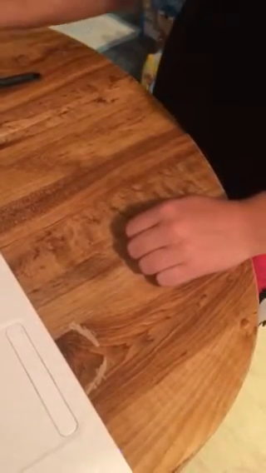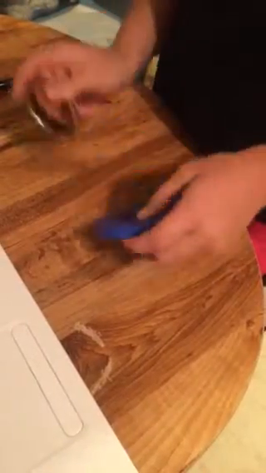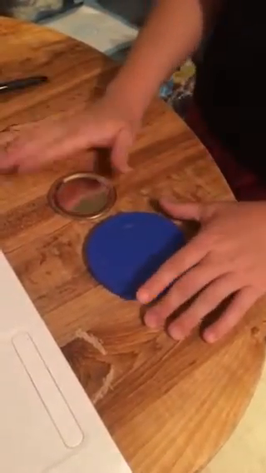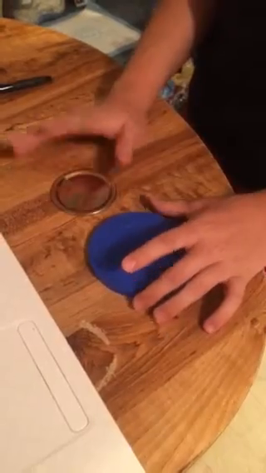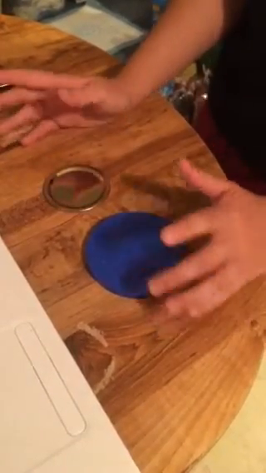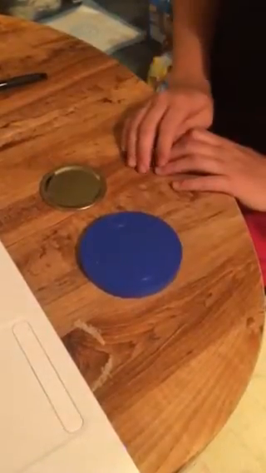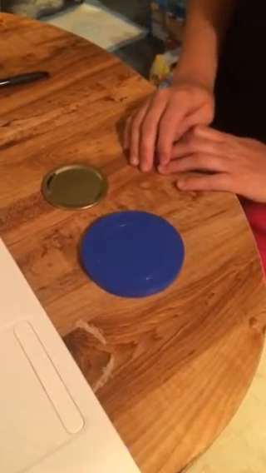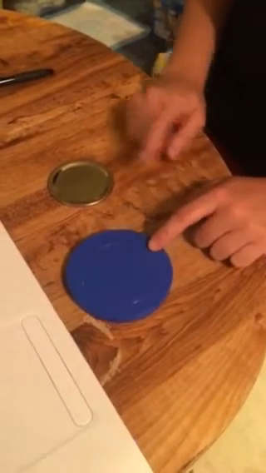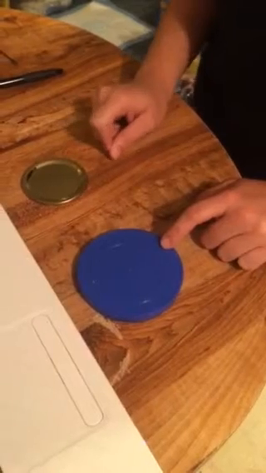So today, my manipulatives are some household items. Here I have a lid and a sealer for another lid. As you can tell, these shapes are both circles. You have a larger circle and a smaller circle.